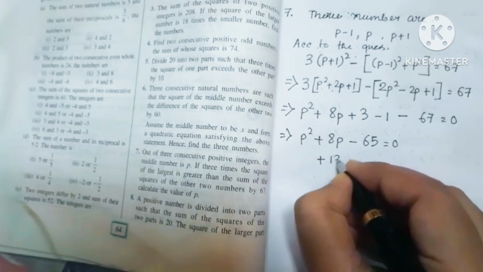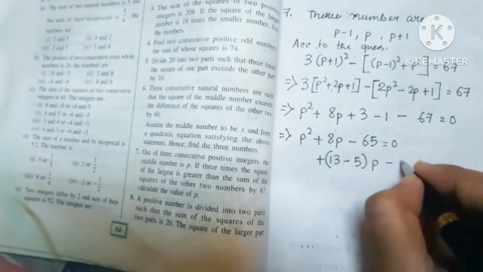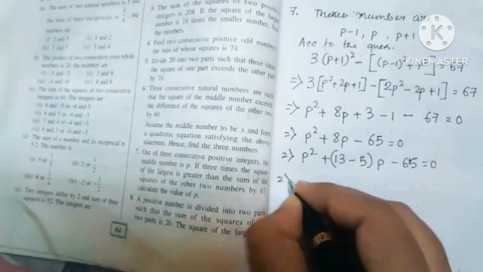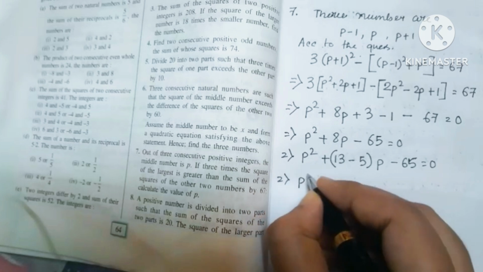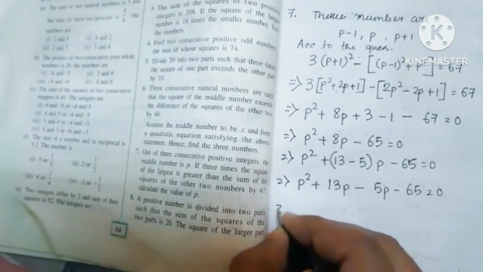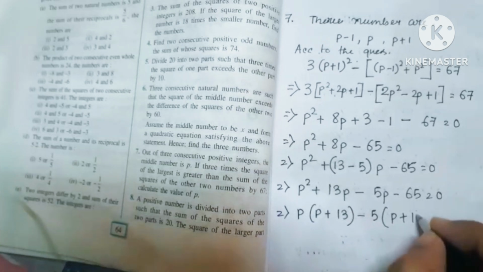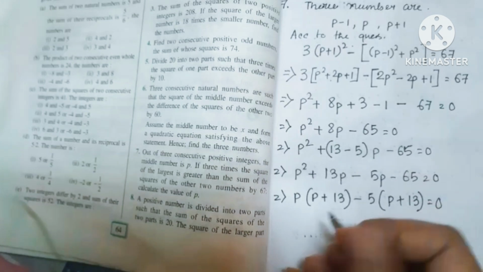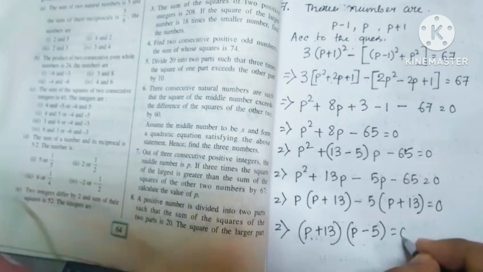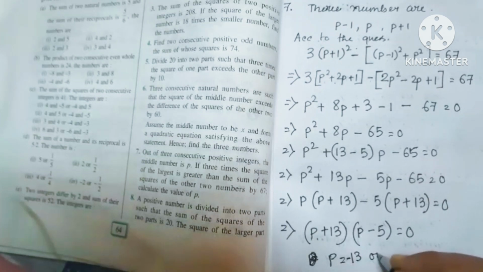So you can write 8 as 13 minus 5. p square plus 13p minus 5p minus 65 equal to 0. So p plus 13 minus 5, you can take common, p plus 13 equal to 0. That means p plus 13, p minus 5 equal to 0, p equal to minus 13 or 5.